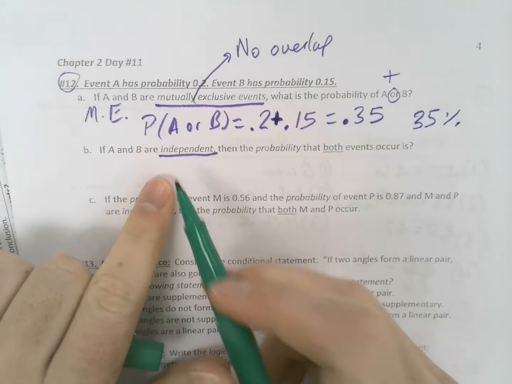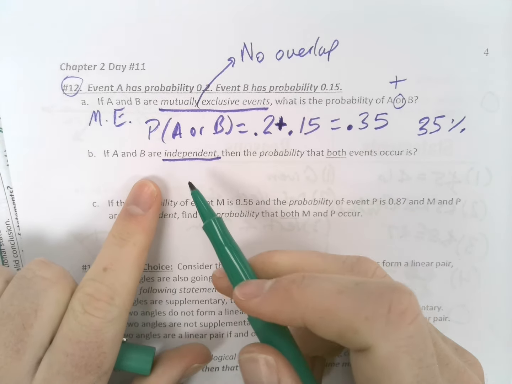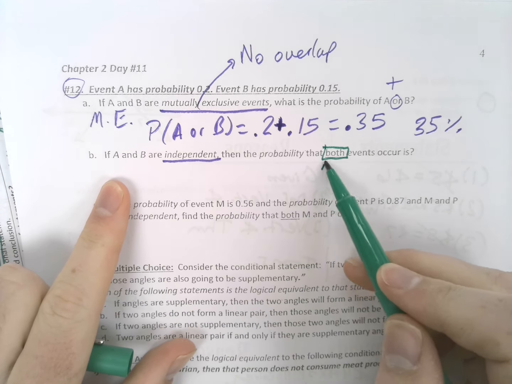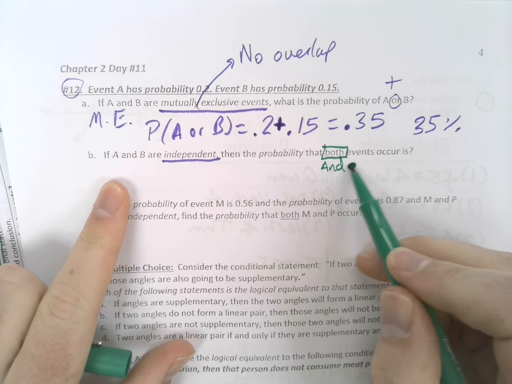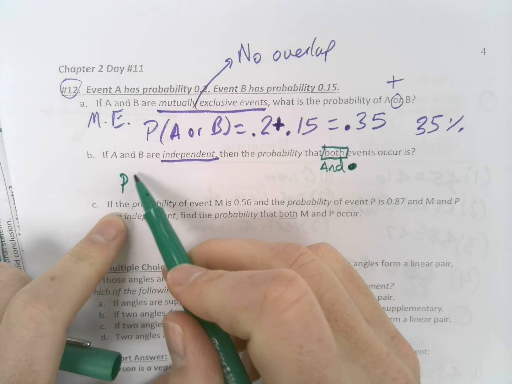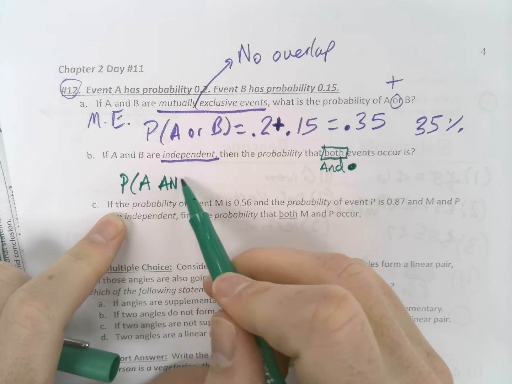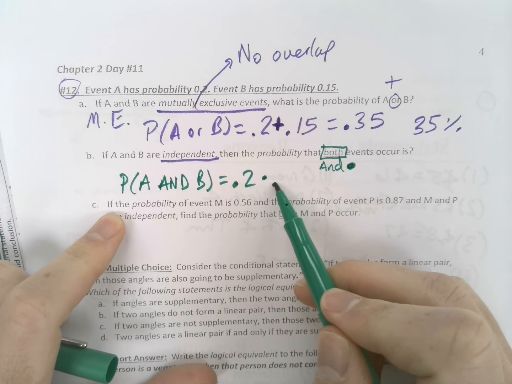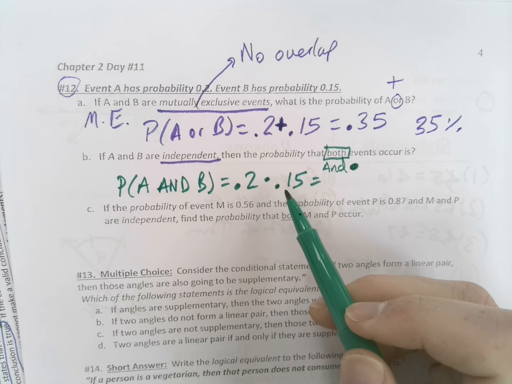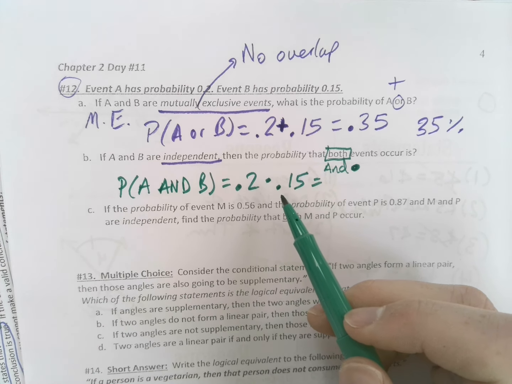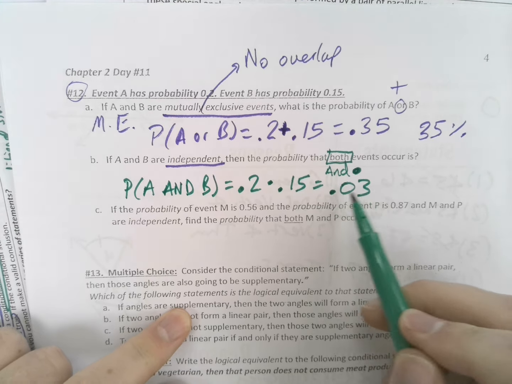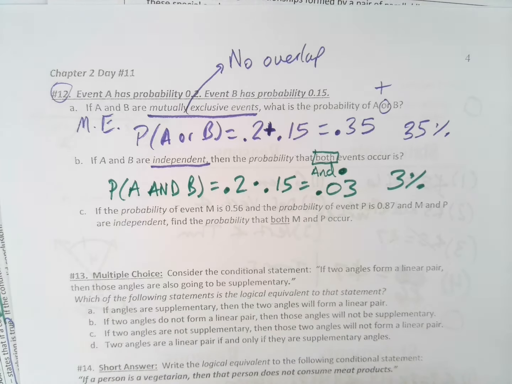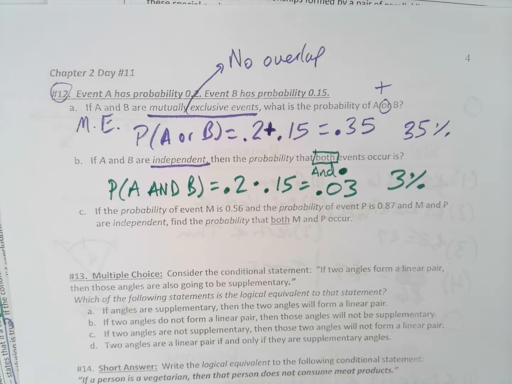How about the next one, independent? That means these events could happen at the same time, but their effects aren't going to affect each other. Now, we see the word both here. A lot of times we'll see the word and, and that's talking multiplication. So we say the probability of A and B happening would be 0.2 times 0.15. And that ends up being 0.03 or 3%. So the chances of both these things happening are not great at all.